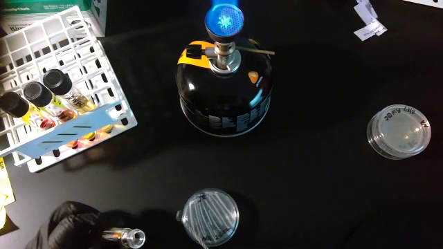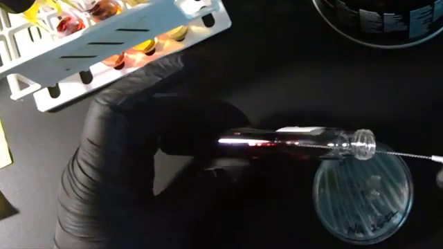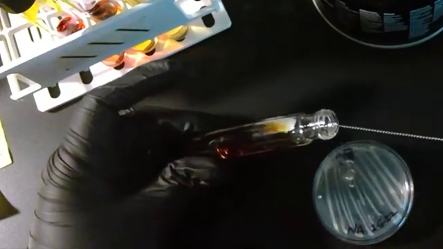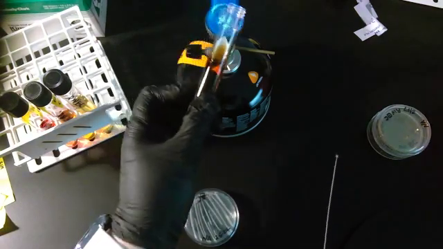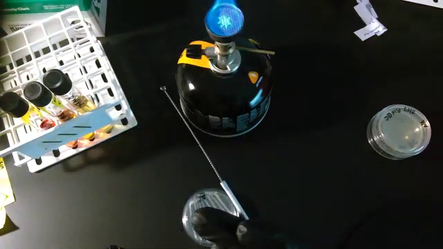See the lump of bacteria? Put it in the fluid. Swish it around to get the bacteria off. Go through the flame. Cap it.